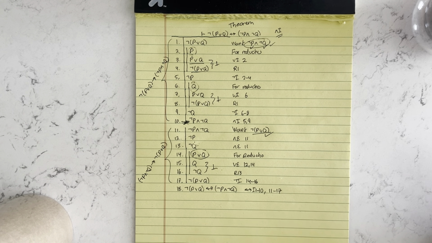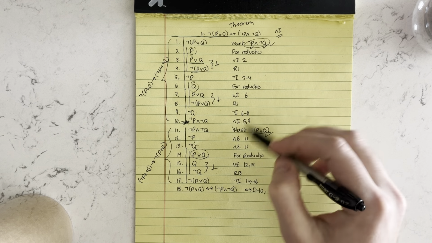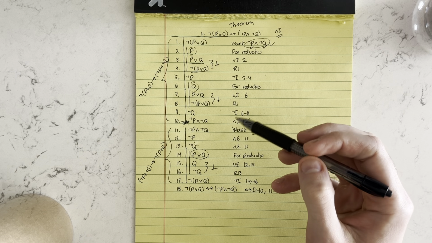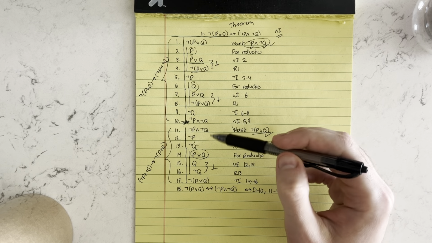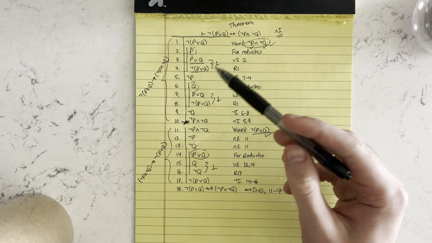Great. Again, if you're a student and you're not at UIC and you've been given DeMorgan's laws, you can do this thing in like 4 lines, but if you don't have DeMorgan's laws on hand, this is I guess a good way to practice proof by contradiction.